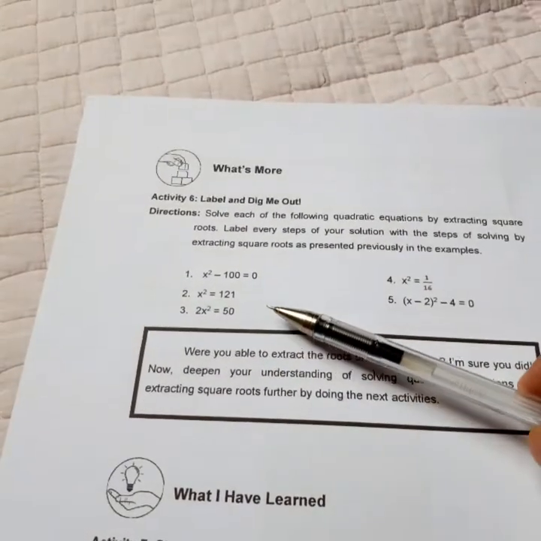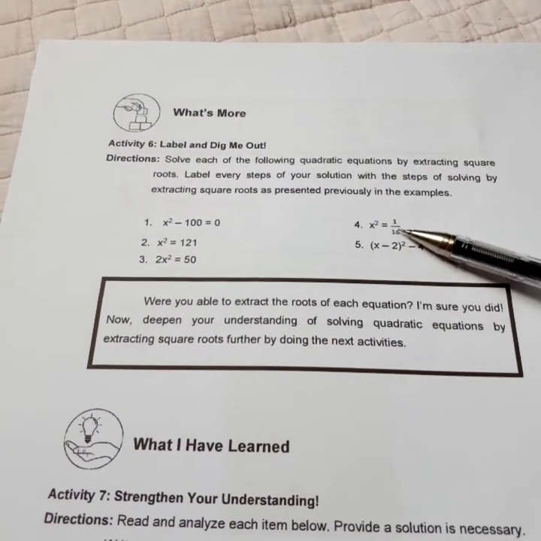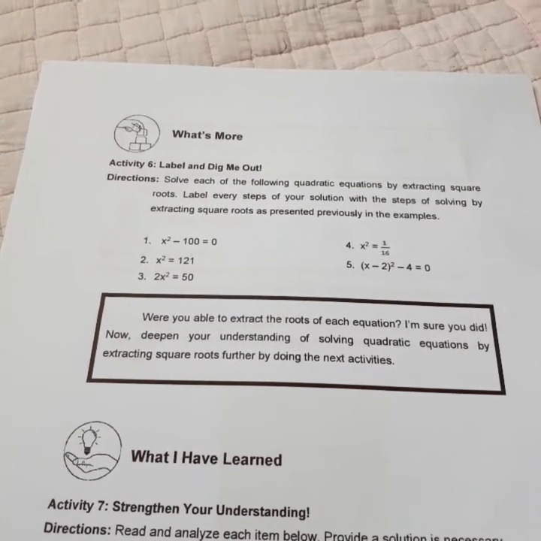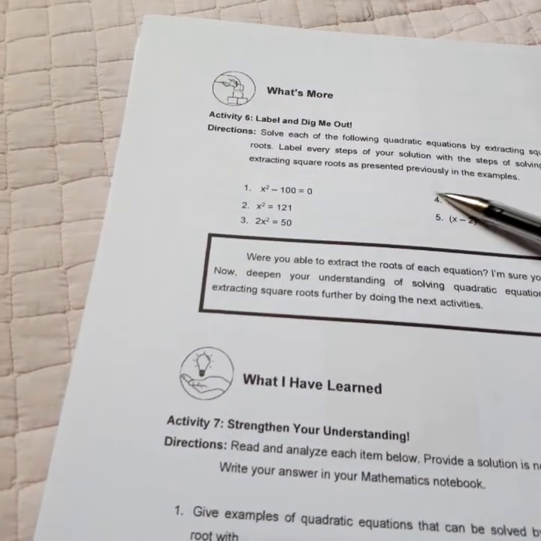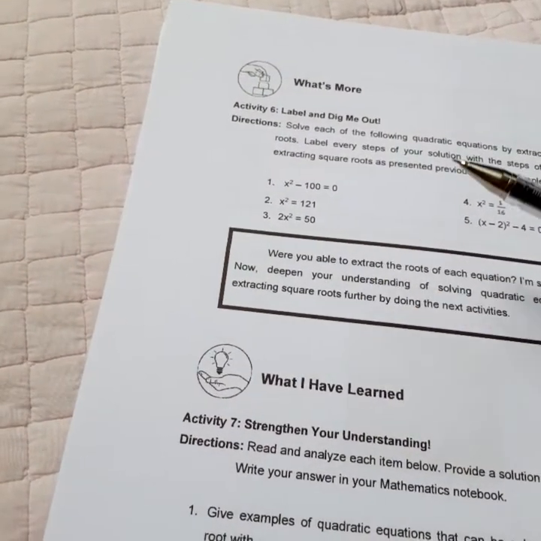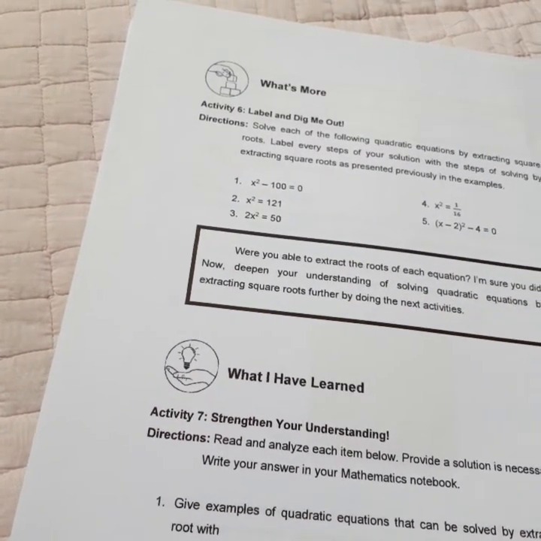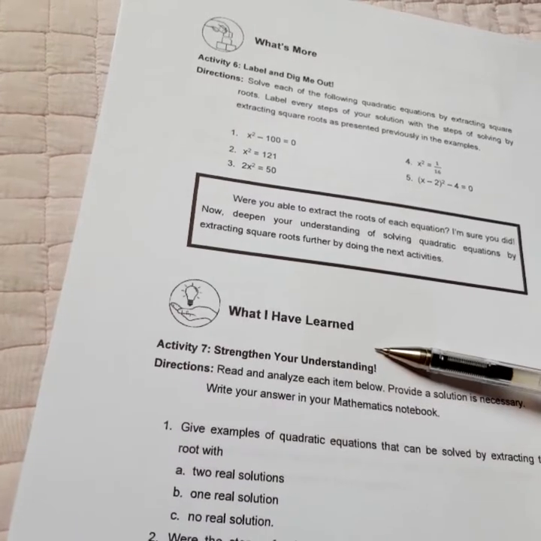Okay, we have this one, number 1, 2, 5. Solve this one. Show your solution. Provide your bond paper attached to the module, and that's it. Then read this one. Were you able to extract the roots of a quadratic equation? I'm sure you did. Now deepen your understanding on solving quadratic equations by extracting square roots by doing the next activities. What I Have Learned.